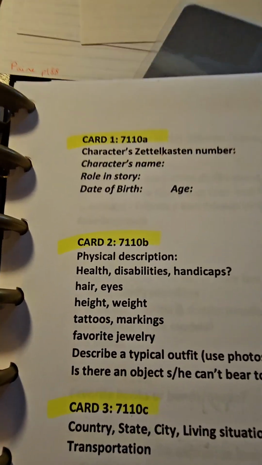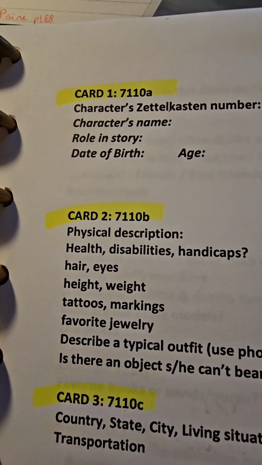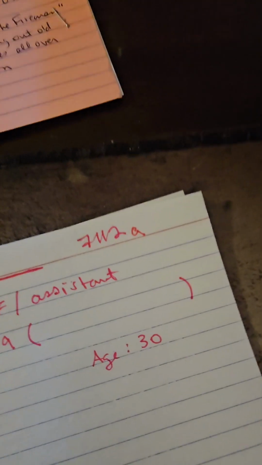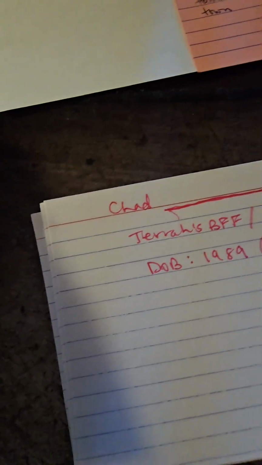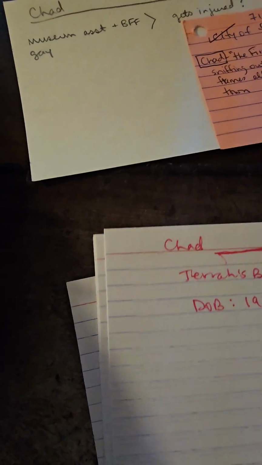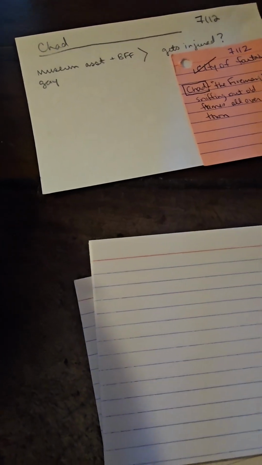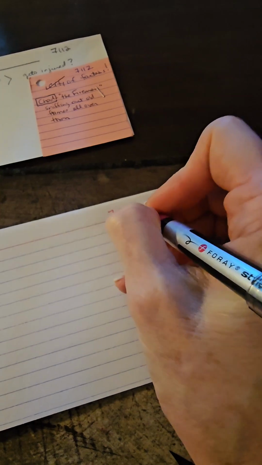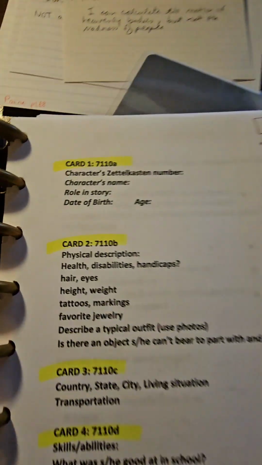Now you'll notice over here in the sample, this one is labeled A, right? So this is 7112A because it's the first card in this character series. So we'll go ahead and do the second one. So we're going to label it 7112B, and let's see what goes on the B card.